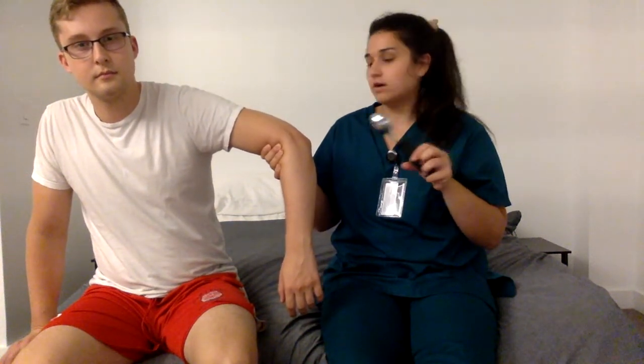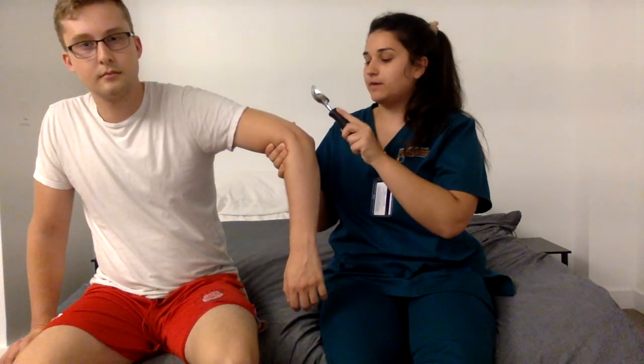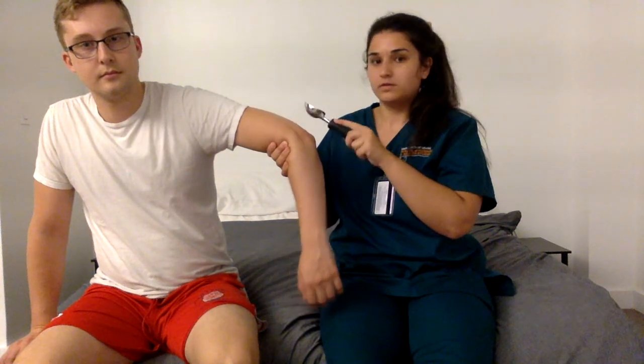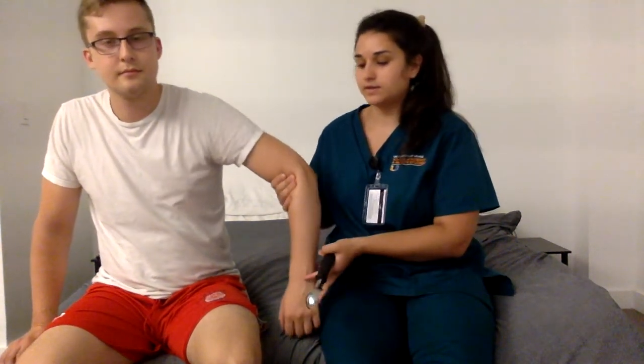I'm going to support the patient's arm and have them completely relax their arm. I want to be supporting it entirely. I'm going to use my reflex hammer and hit just slightly above the elbow. You want to see a slight extension of the arm in this reflex.